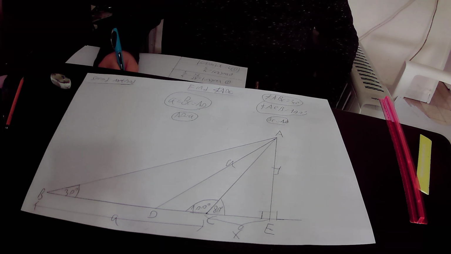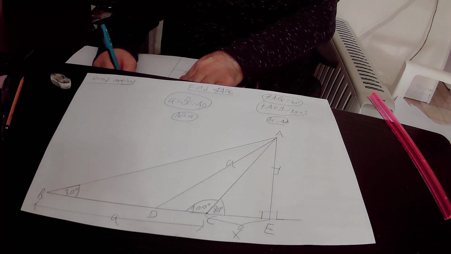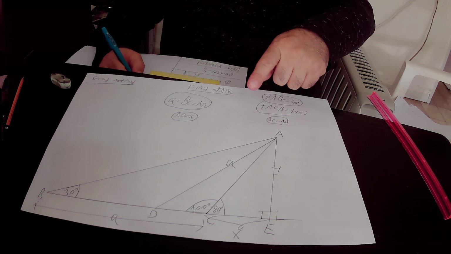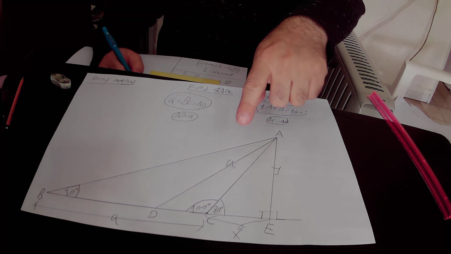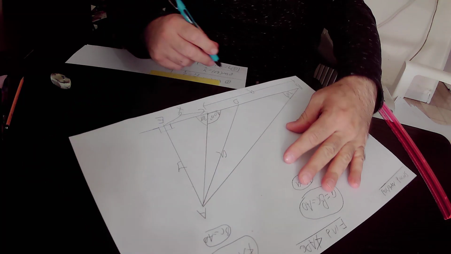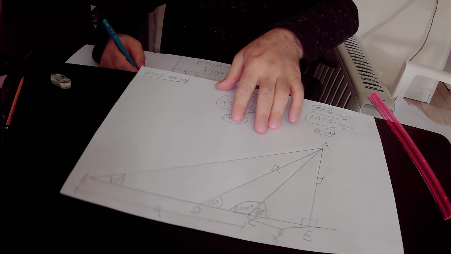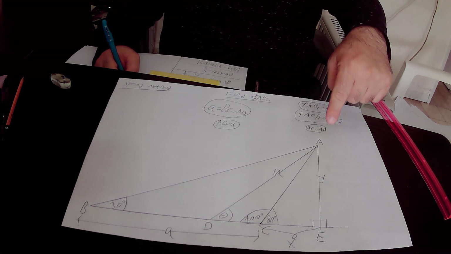On the right triangle ADE, first of all we will define angle ADE. The angle that we are looking for is angle theta. So in the right triangle ADE, we will get that sine theta equals AE over AD.